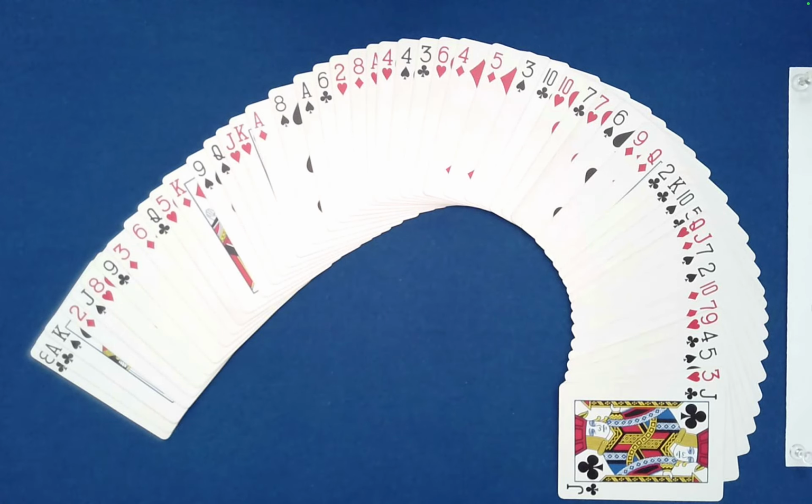Okay, I have an original effect to share with you today. It's based on something I call the even clusters principle. I'll add links in the description below to where I talk about this powerful principle, but that's what's driving our effect today. So as you can see, I have a well-shuffled deck of cards.